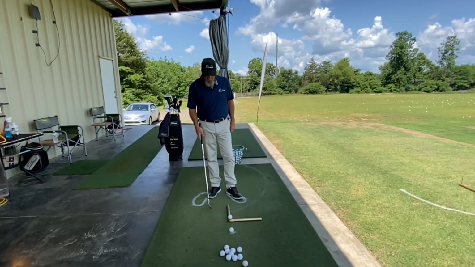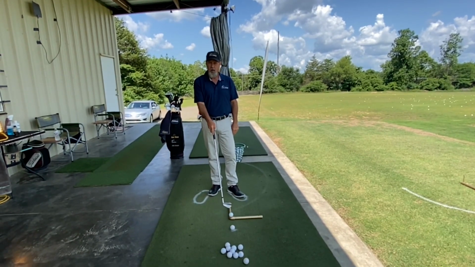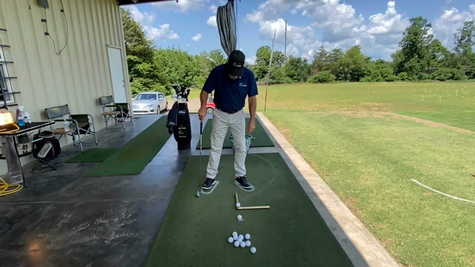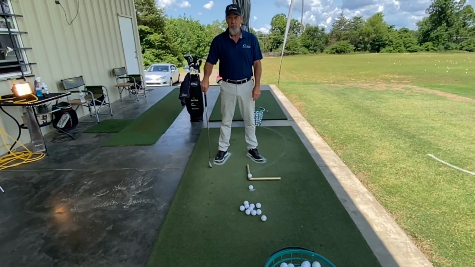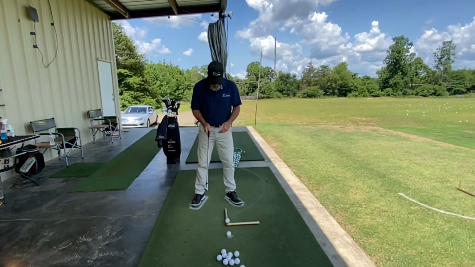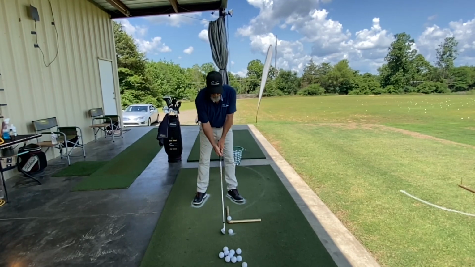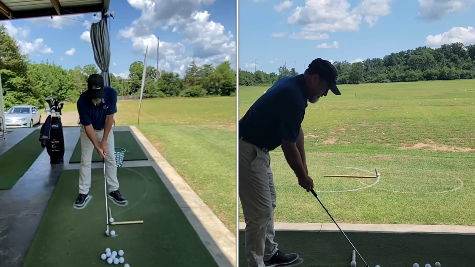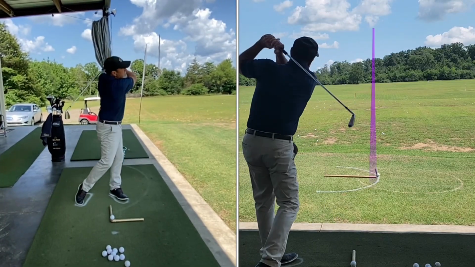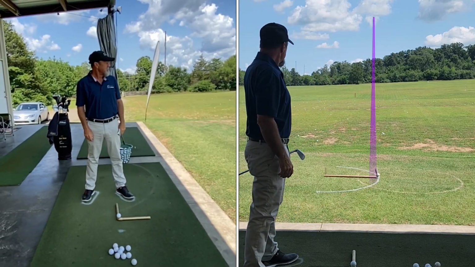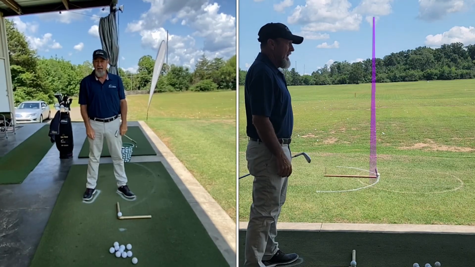So this first ball, I have painted a mark down there for the ball to be in the same exact place. I've also painted a couple things around my shoes. I didn't use these shoes, I used the work boots. Anyway, I'm going to hit this ball, and it should go right down the middle. That ball went right down the middle.